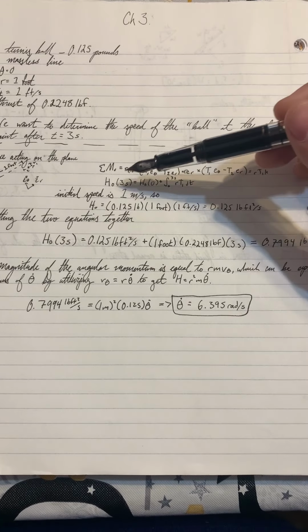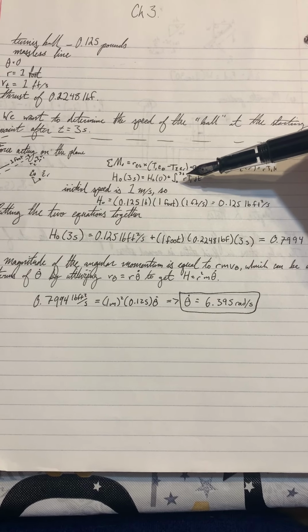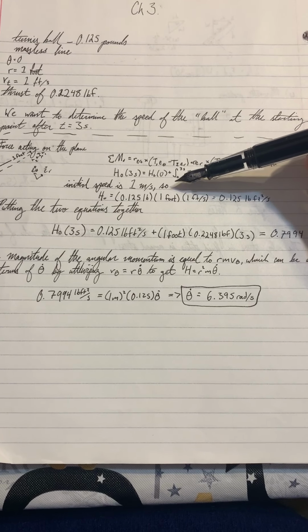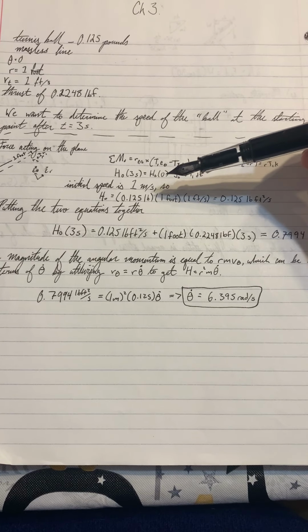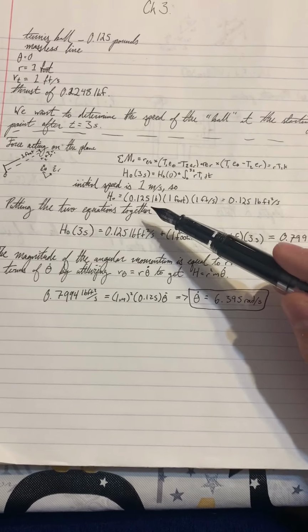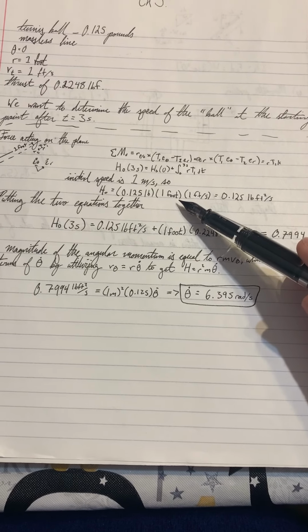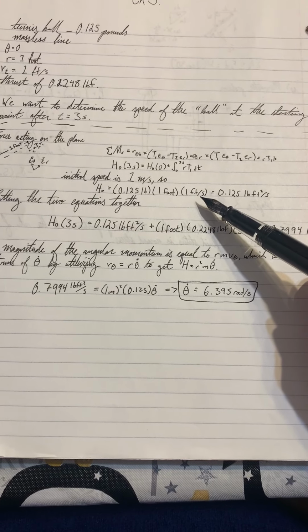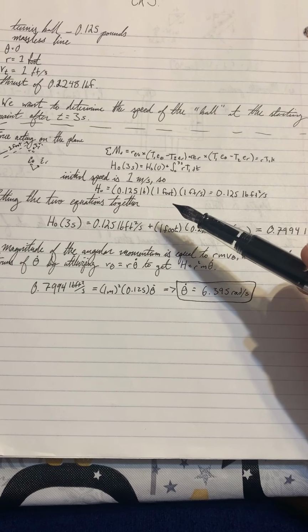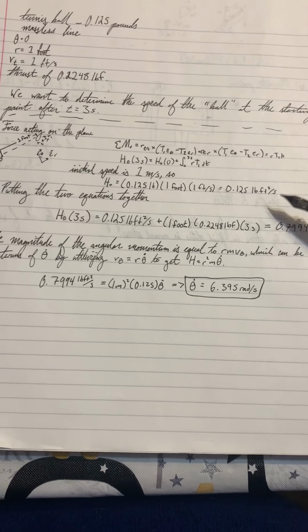So you can see we have 3 seconds in for our time, and then we have our integral from 0 to 3 seconds. The initial speed, as I already mentioned, says here 1 meter per second. That should be 1 foot per second. So that we have this here, we have the weight of the ball, or the airplane, 1 foot for the radius, and 1 foot per second for our velocity. When you multiply this, obviously it's 0.125 times 1 times 1. It's going to be 0.125 pound-feet squared per second.